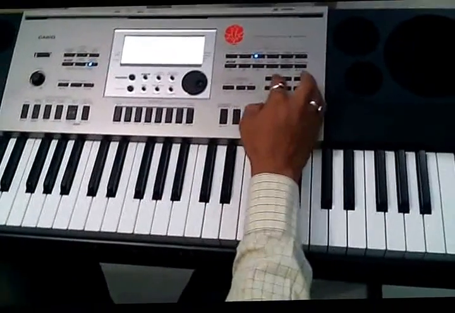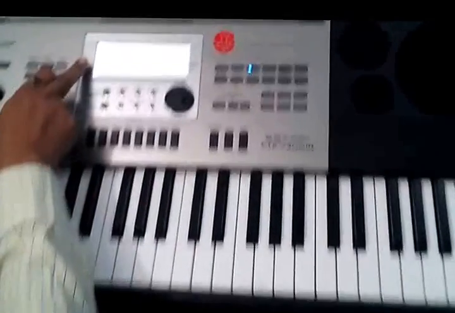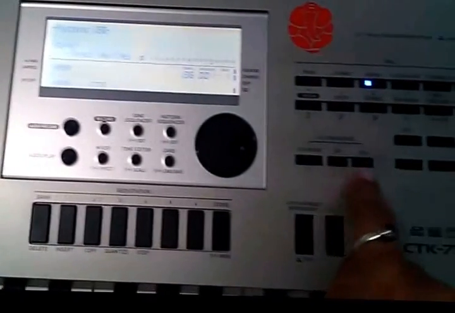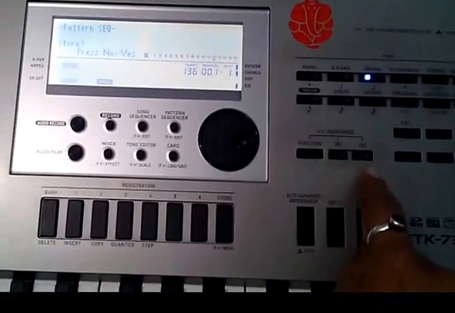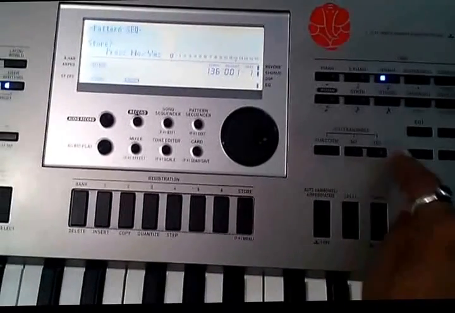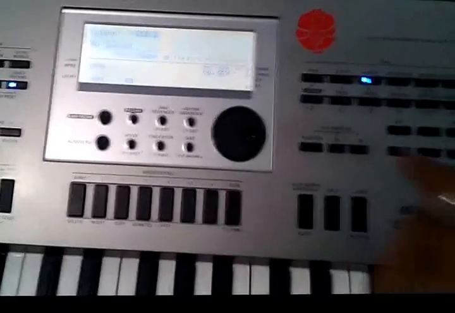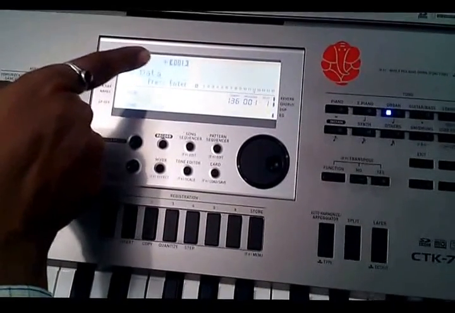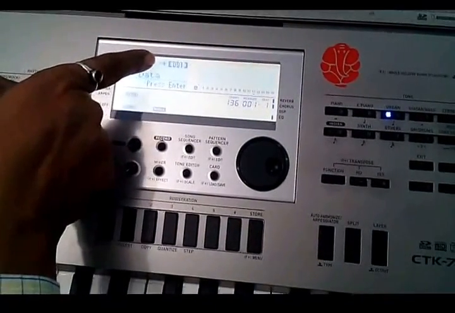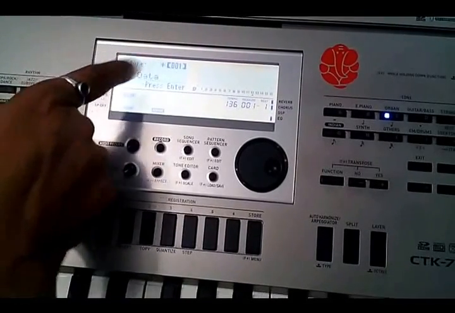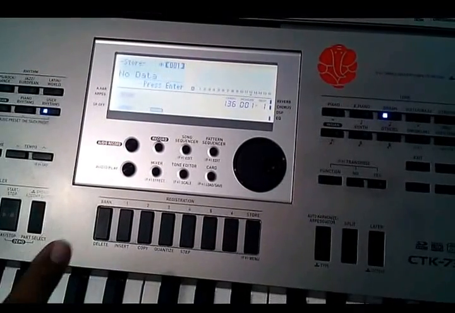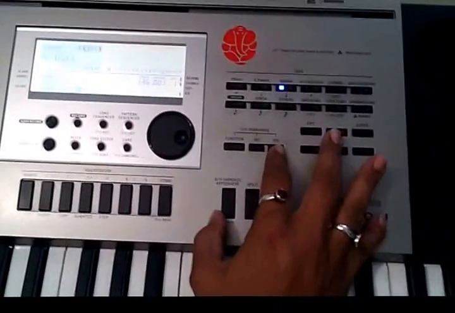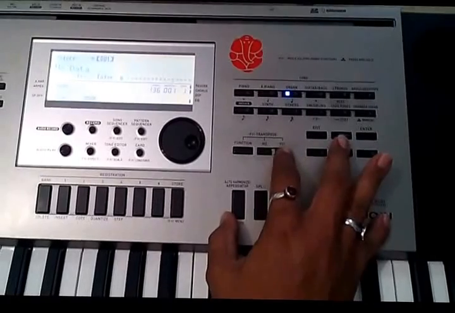Now just press exit. So it will ask whether to store, yes or no. So you have to use these two buttons, yes for saving, no for not saving. So we will just press yes. When you go to yes, it will by default go to the 1 position, 0, 0, 1. The small star here, the asterisk, indicates that this position of the pattern sequencing, that is the user rhythm, is already filled up. So if you save it at this location, your original data will get lost.